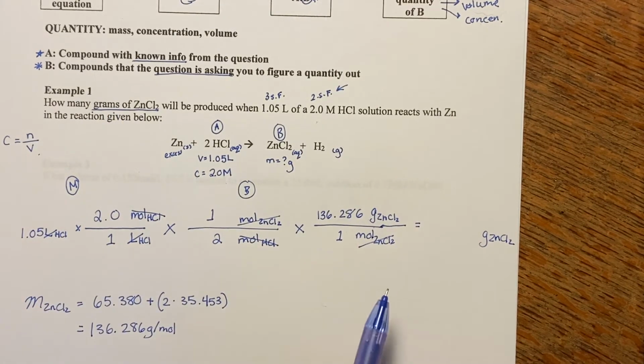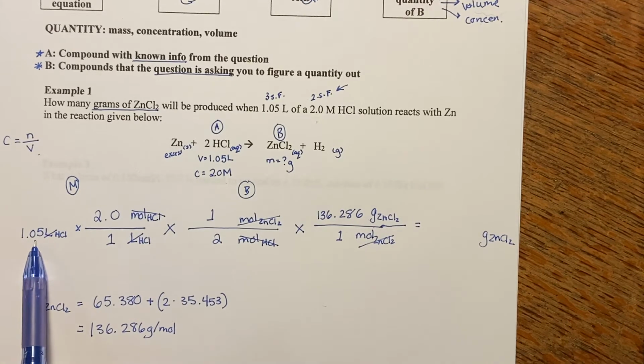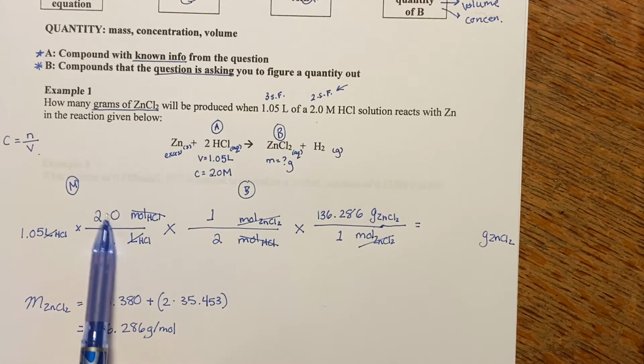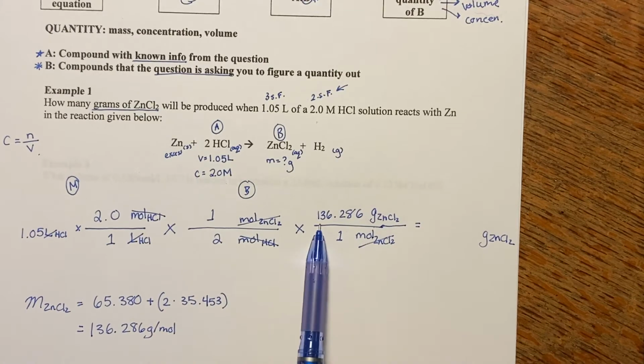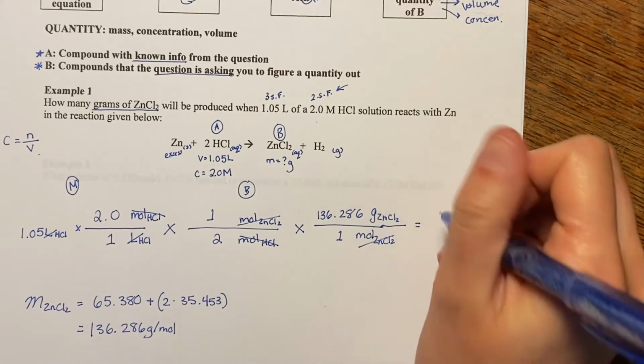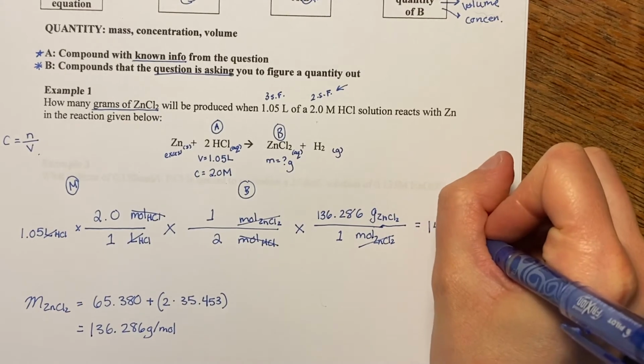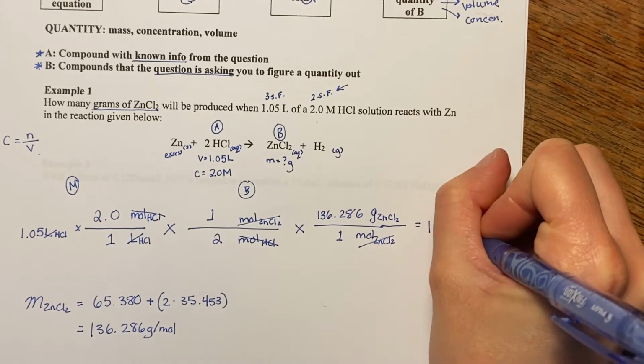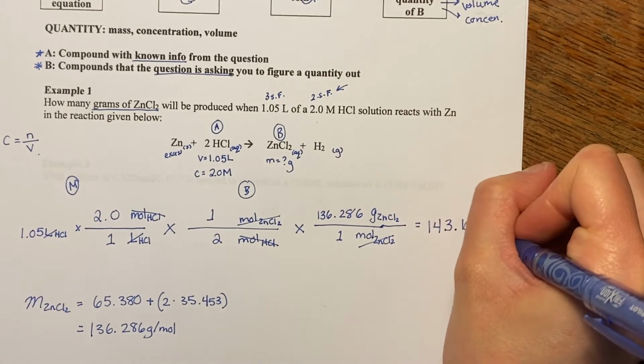So now we do all the math in our calculator. You'll take 1.05, you'll multiply it by 2, and then you'll divide it by 2, and then you'll multiply it by 136.286, and that will give you 143.1003.